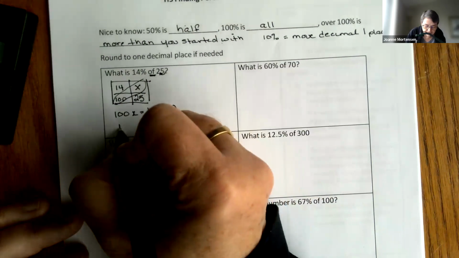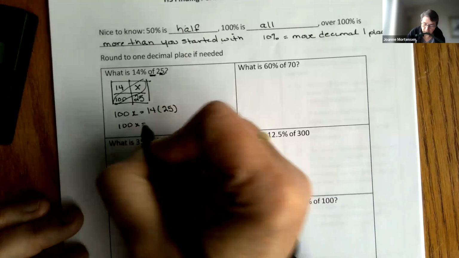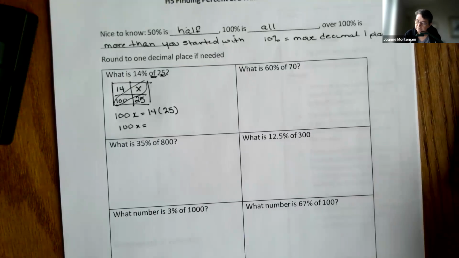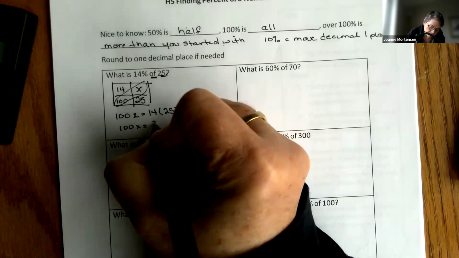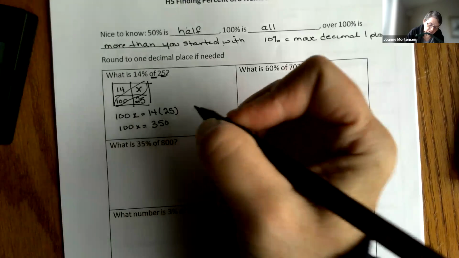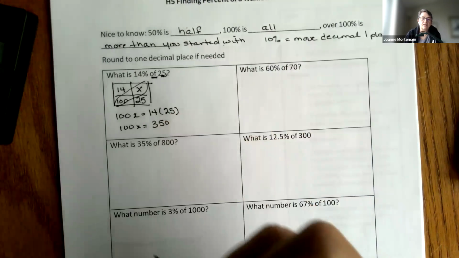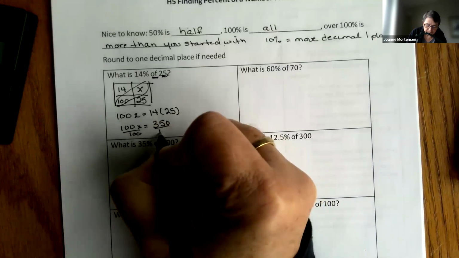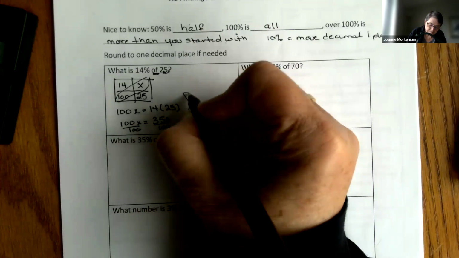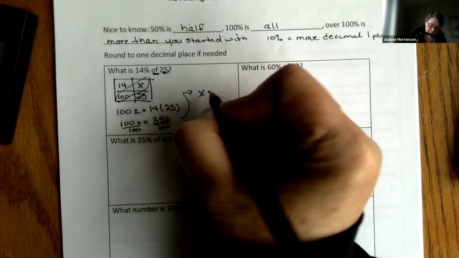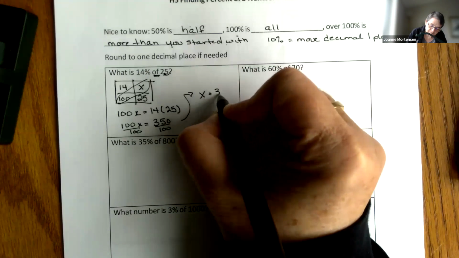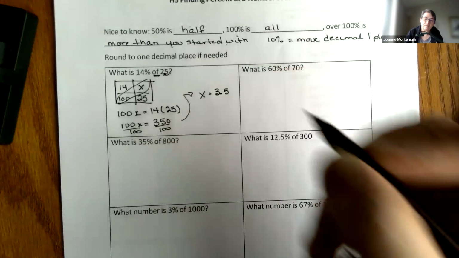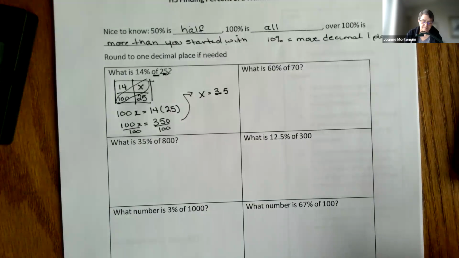All right, so 100x. That's going to be 350. So we want to get the x by itself, so we're going to divide. 3.5.